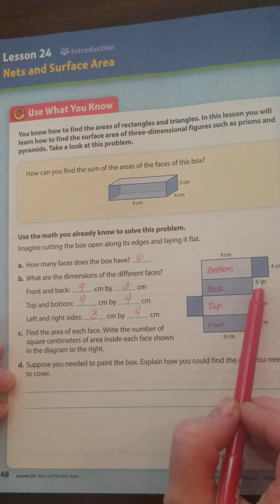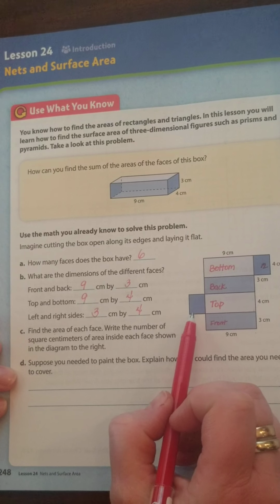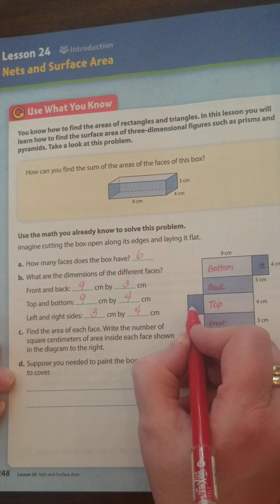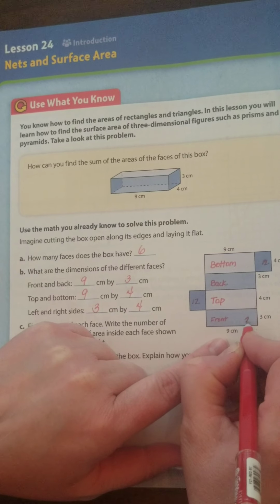So what is 3 by 4? 12. Put 12 in that box. This box would also be 3 by 4, so what is it? 12. Okay, let's go down here to the front. We've got a 9 by 3. What is that? 9 times 3 is 27.